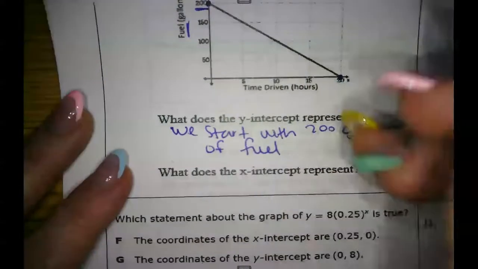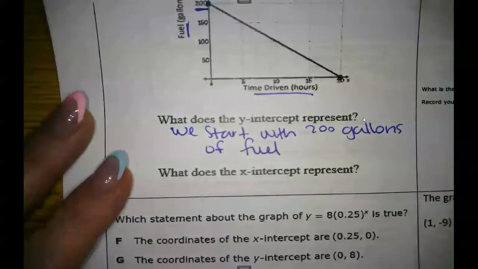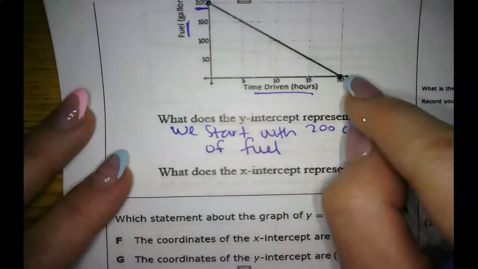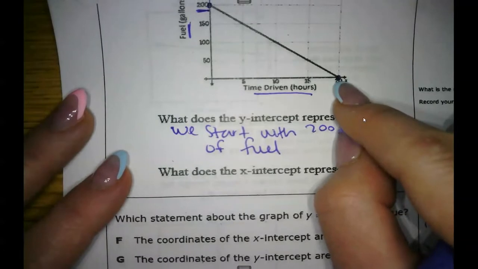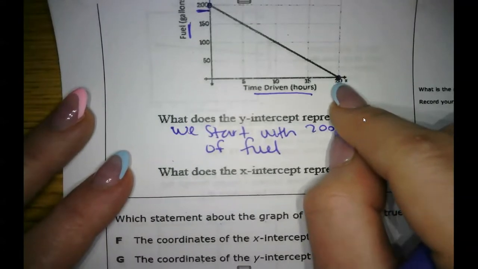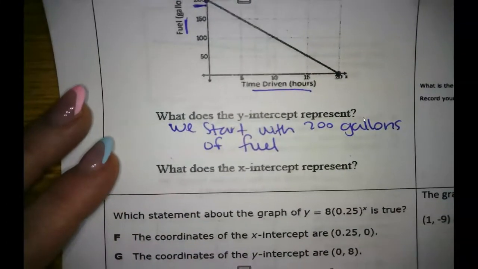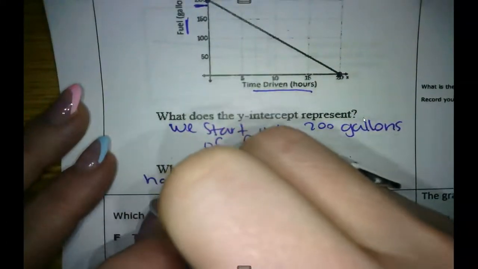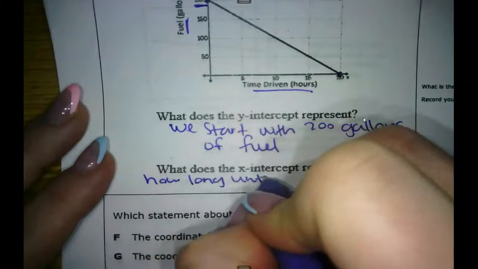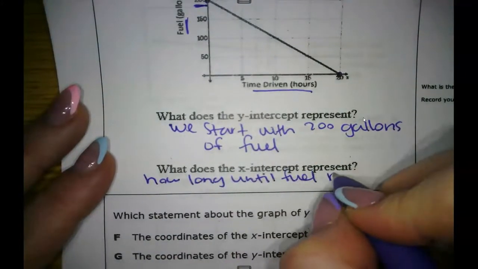So it also represents the number of driven hours. And when we get to this x-intercept, we've driven 20 hours and now our fuel is gone. So it represents how long until fuel runs out.